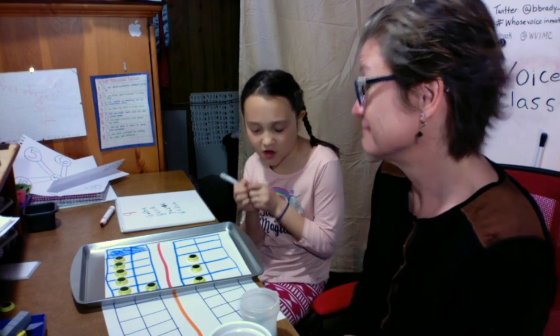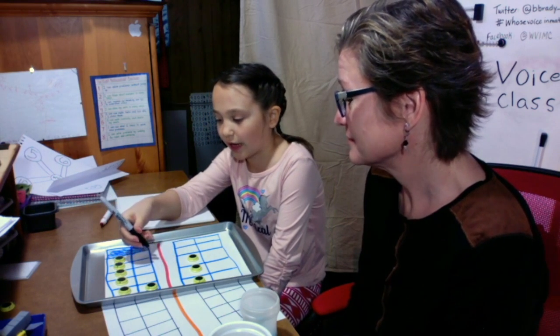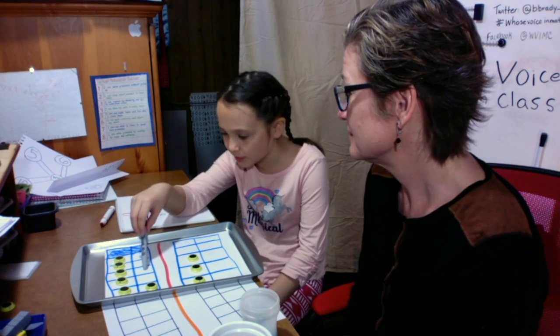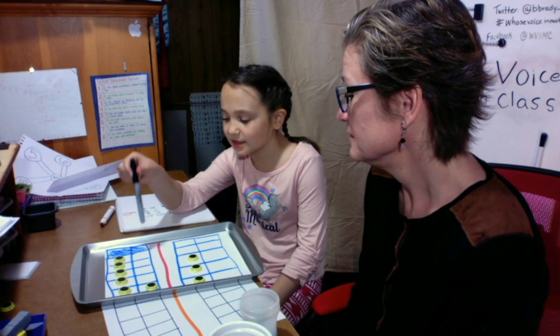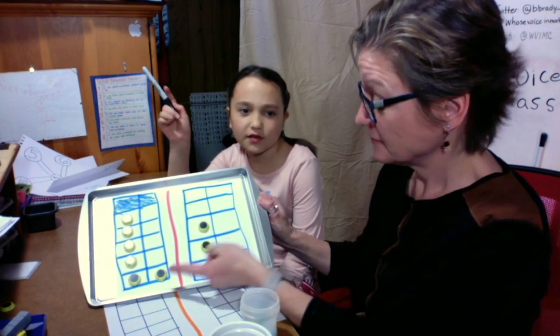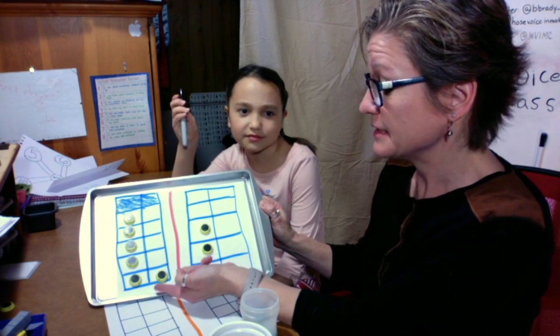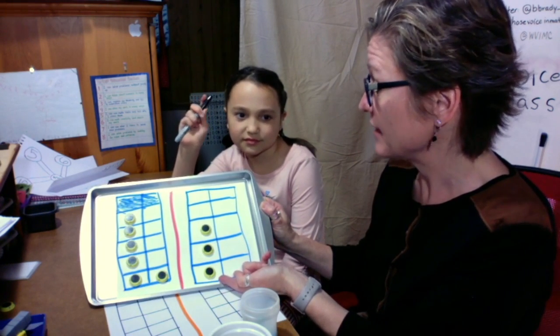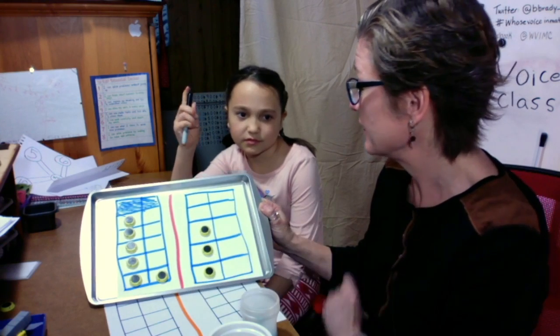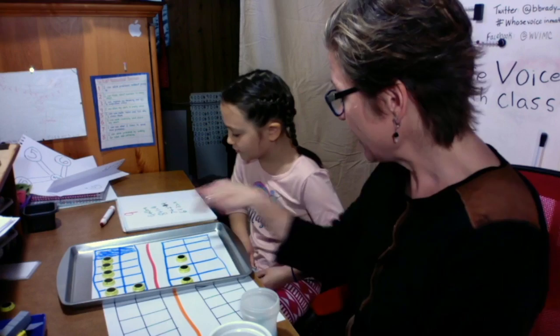9 is 1 less than 10. So 7 plus 3 would equal 10. But because there's only 9 magnets, it would be 1 less to equal 9. So this is 6 plus 3. If it was 10 that we were working on, you're right, it would have 7 there. Excellent. Really good connection. All right, so go ahead, do the next one.